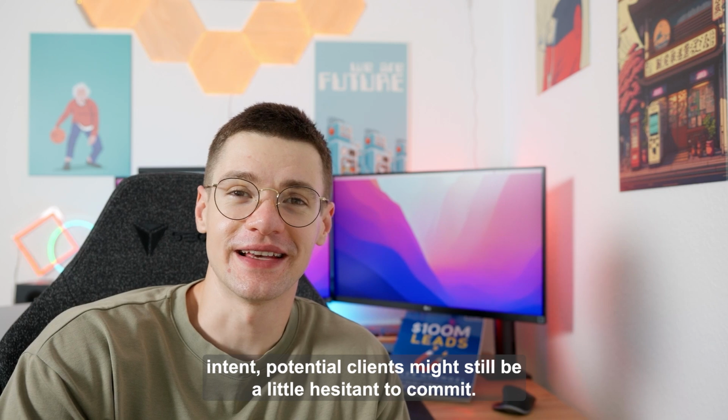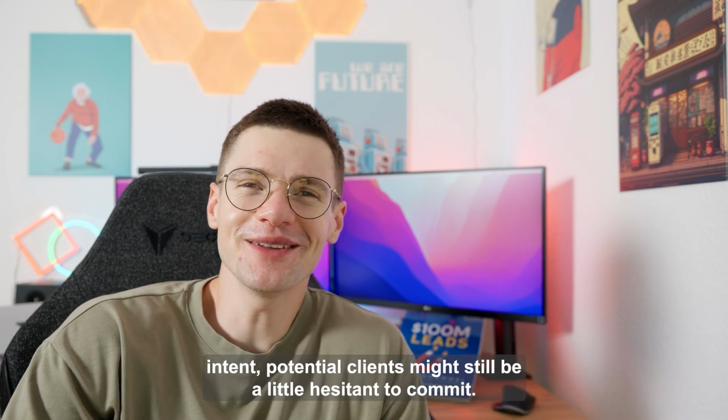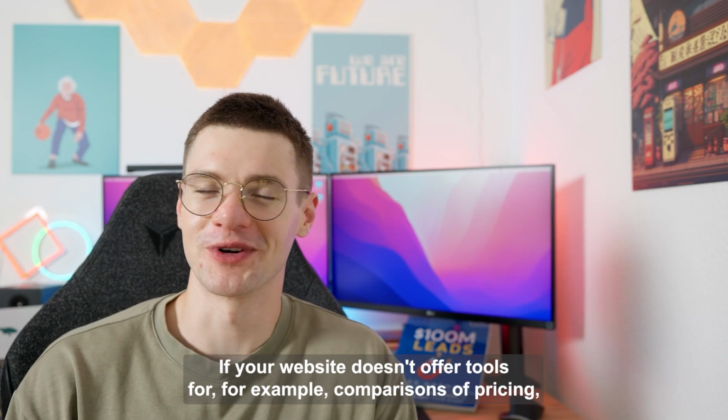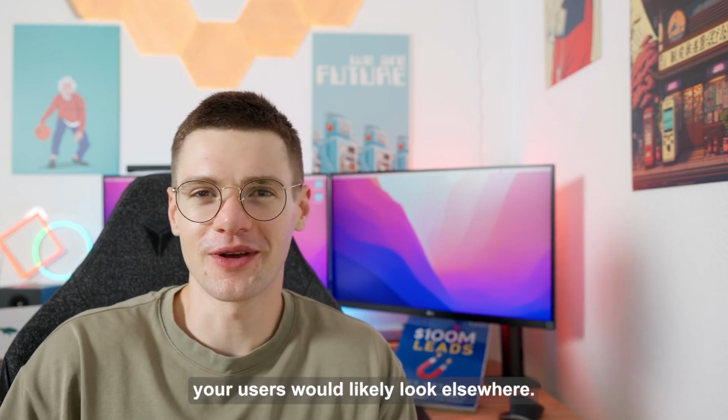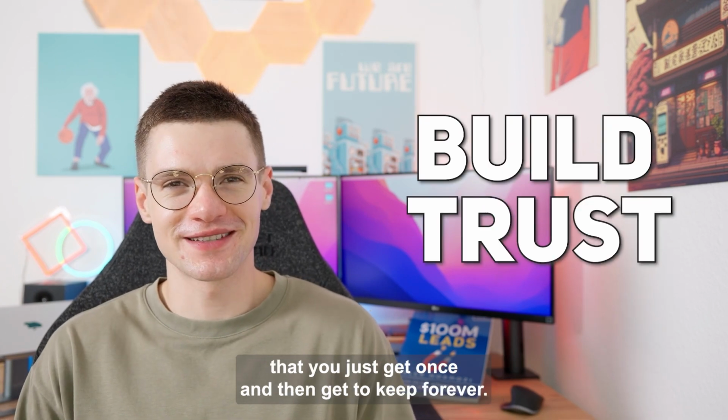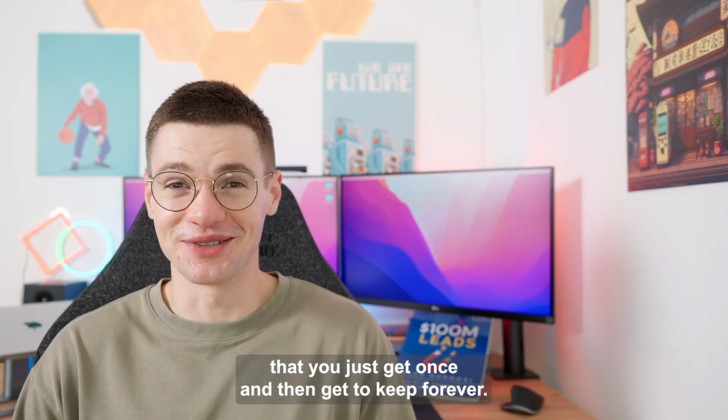Even after expressing intent, potential clients might still be a little hesitant to commit. If your website doesn't offer tools for example, comparisons of pricing, your users will likely look elsewhere. You need to keep building trust because it isn't something that you just get once and then get to keep forever.